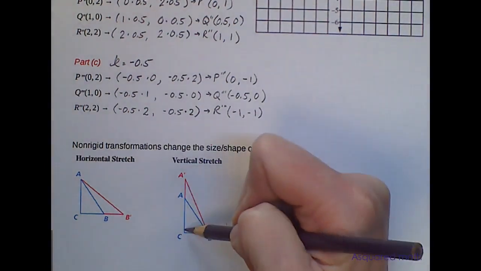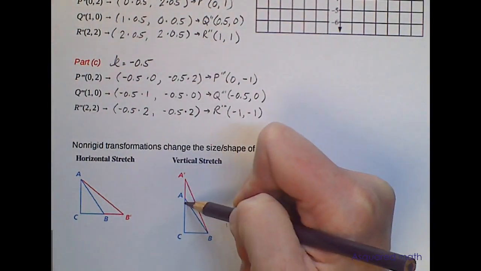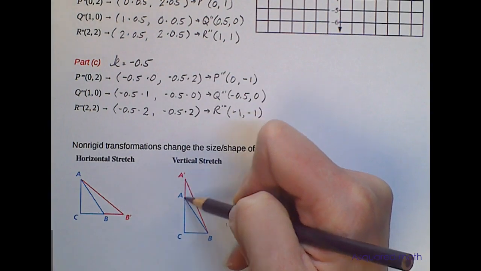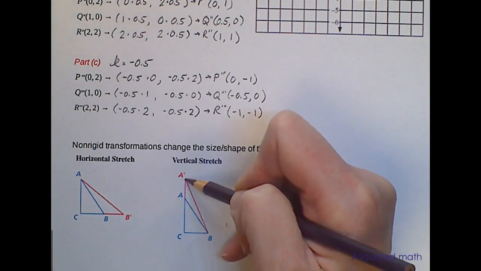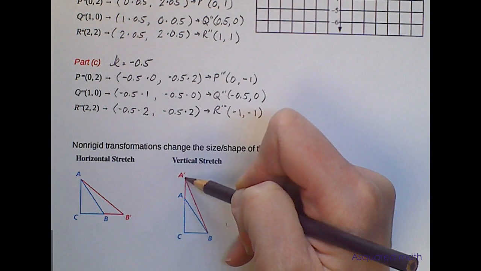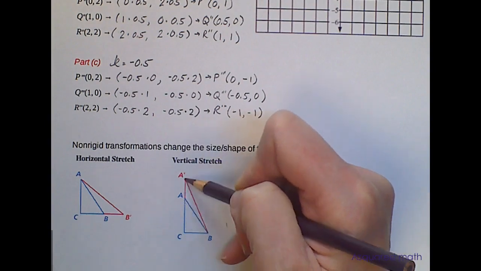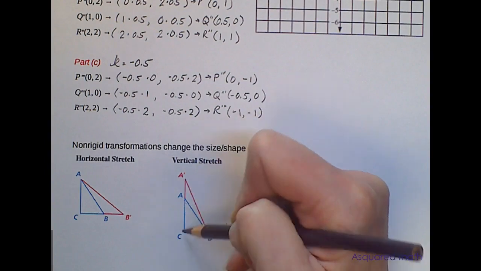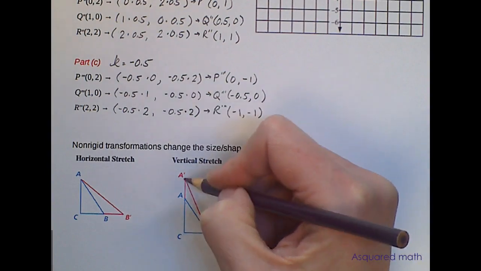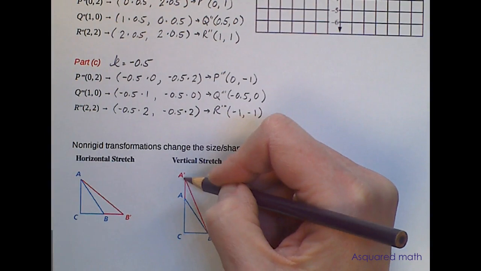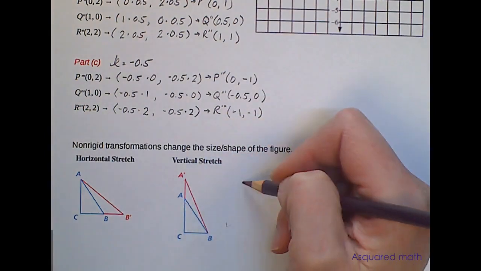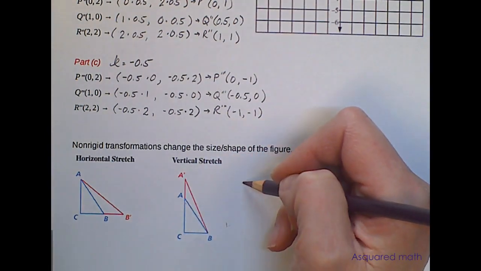If you look at this triangle ABC in the blue here, and we lift A in the vertical direction, if we lift it up, we're stretching that left side here, the vertical side length of AC to A'C. So you can see that's longer. You'll be able to see that this leg is much longer. So we are not preserving side lengths or angle measures in here.